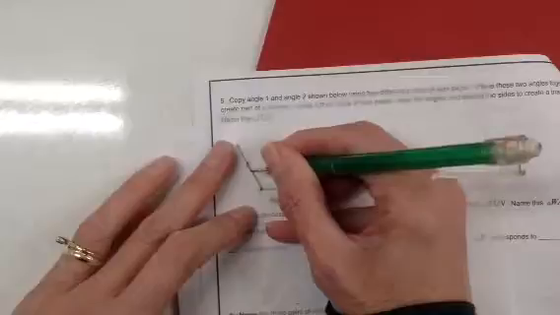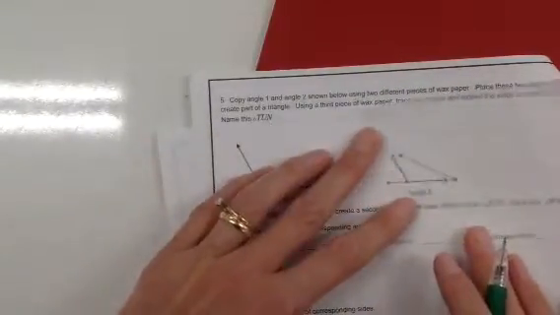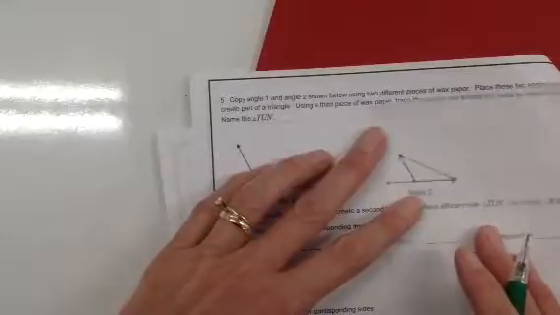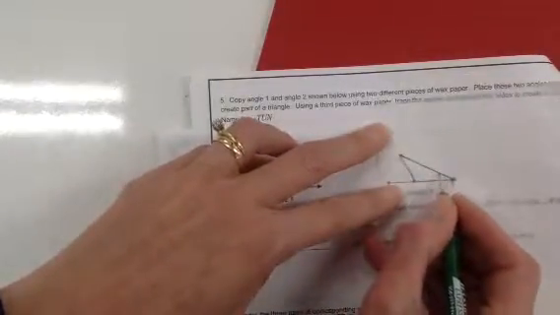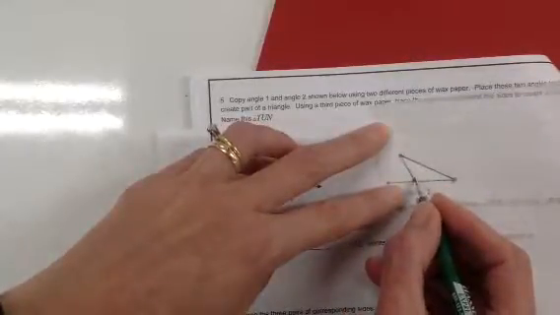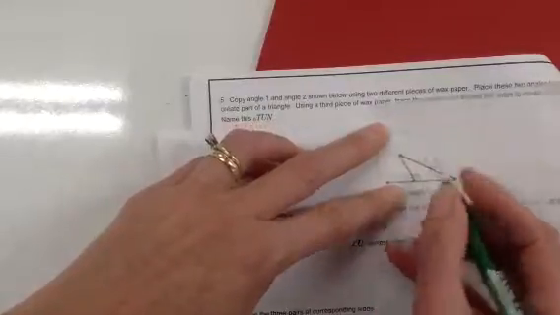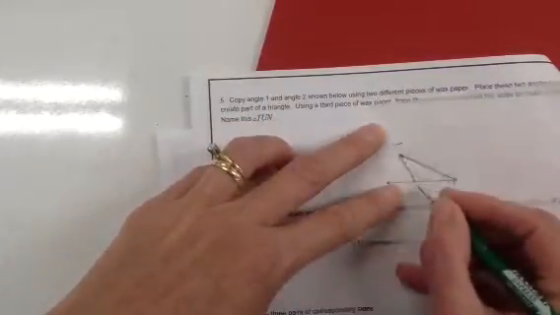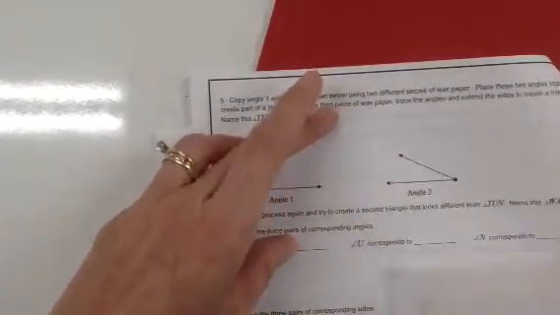Okay, and then we're going to slide it over to angle 2, and we're going to make a triangle out of it. Okay, so all that I've really asked you to do is make sure that you marked these two angles, that you get these two angles to be congruent. All right, we're going to call this triangle TUN.